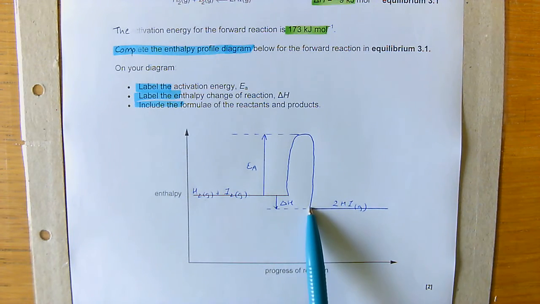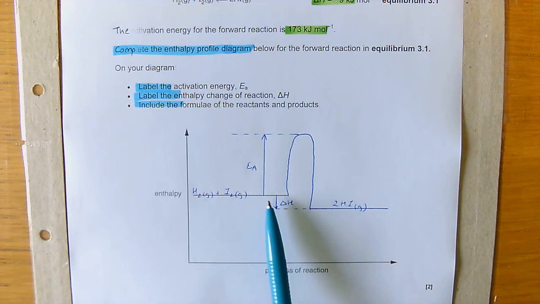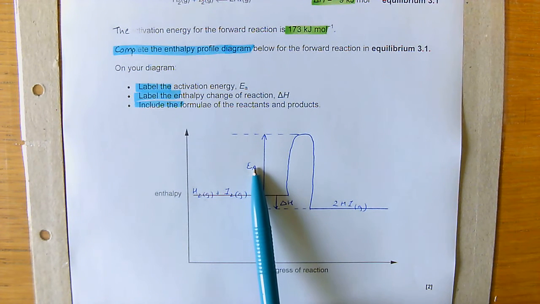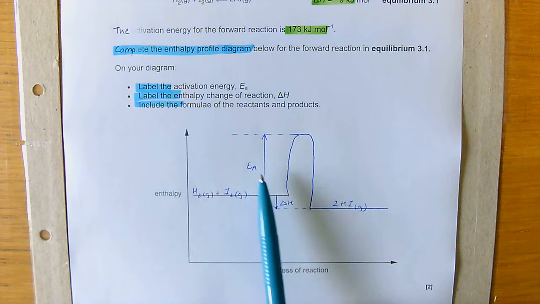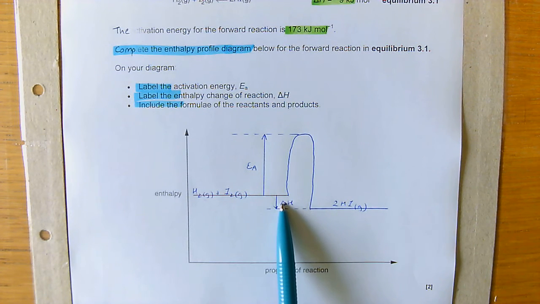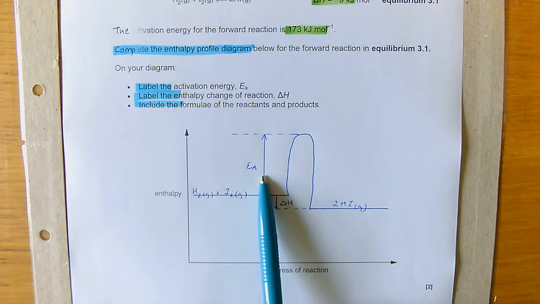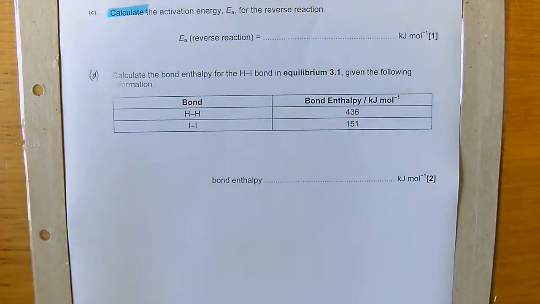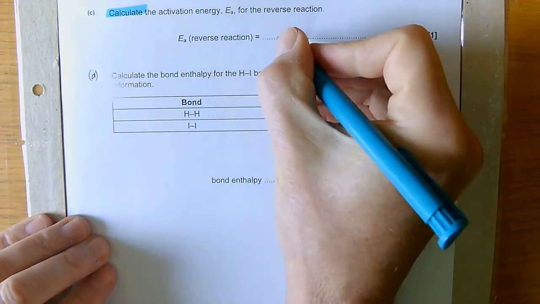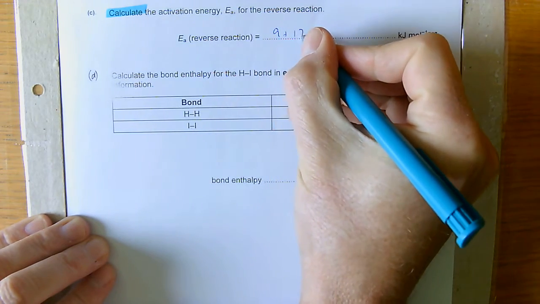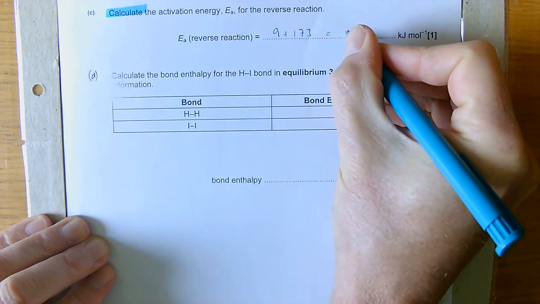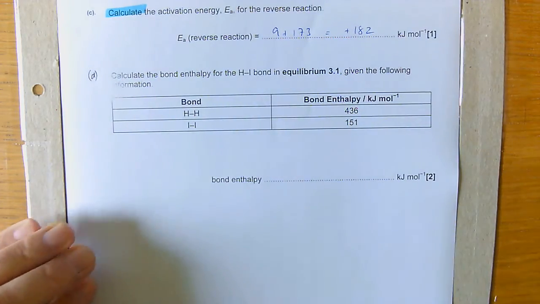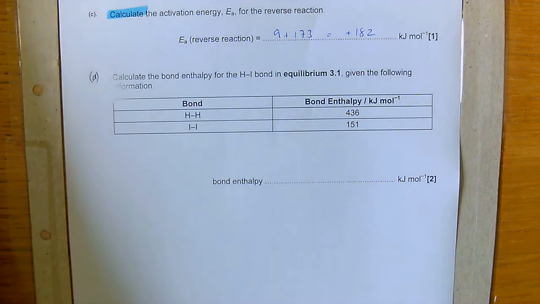Well, the answer is we have to go all the way over this hump, which means the activation energy for the reverse reaction is the enthalpy of reaction plus the activation energy for the forward reaction. So that's our 9 kilojoules that we've got here plus the 173 kilojoules that we've got here. So once we recognise that, calculation is pretty straightforward. So the activation energy for the reverse reaction is 9 plus 173 equals plus 182 kilojoules per mole. Important to put the sign in there.